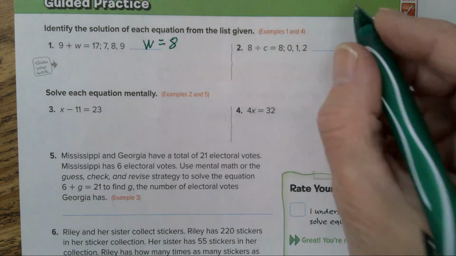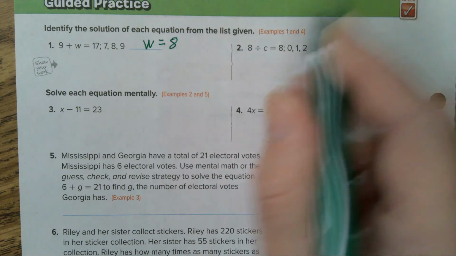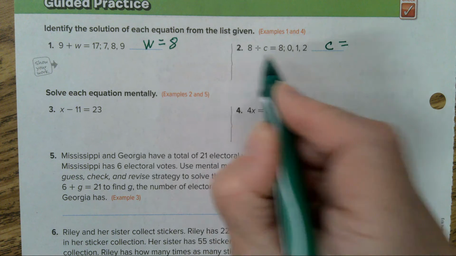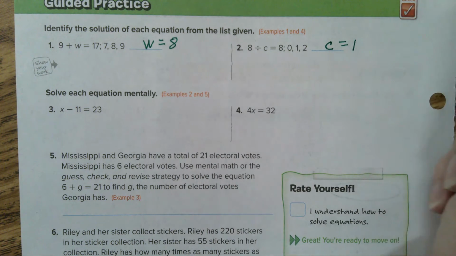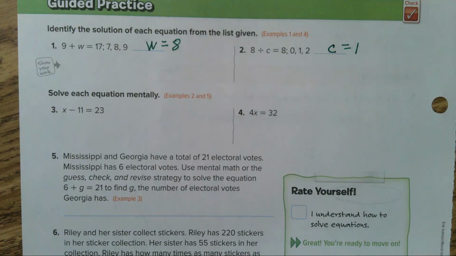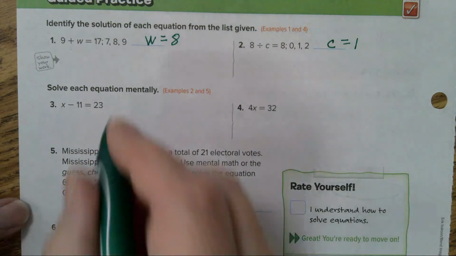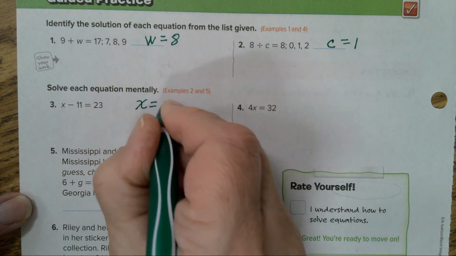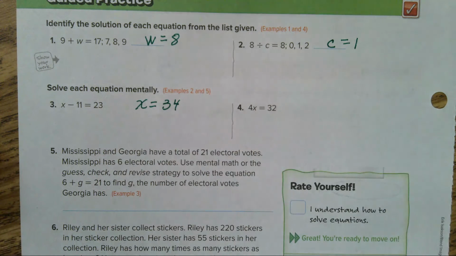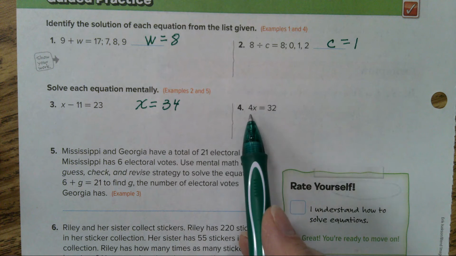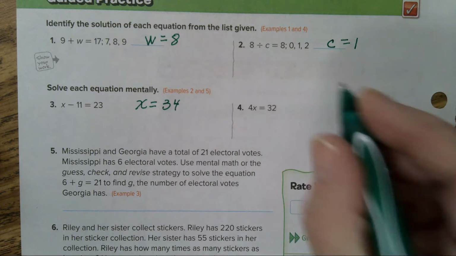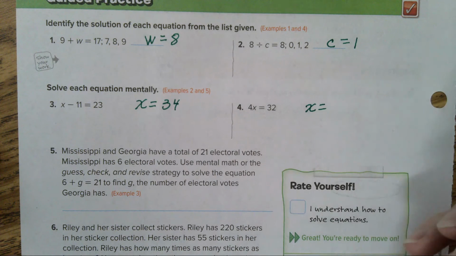In number 2, what does C equal? 8 divided by what will give you 8? 1. That's called the identity property, isn't it? In number 3, what minus 11 is 23? 34. X equals 34. In number 4, 4 times x is 32. What's the value of x in this one? 8. And our word problems.